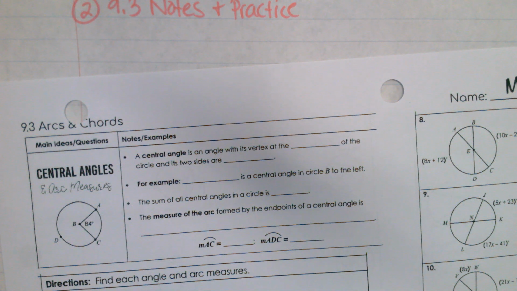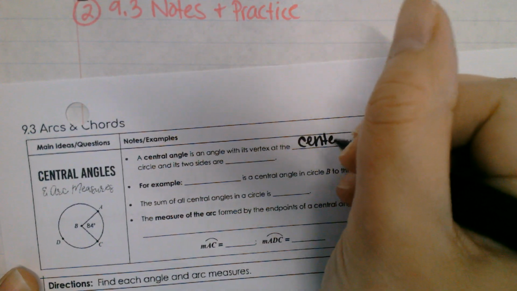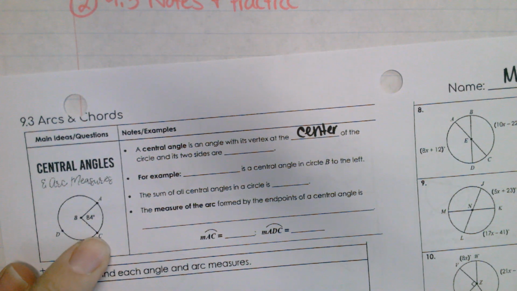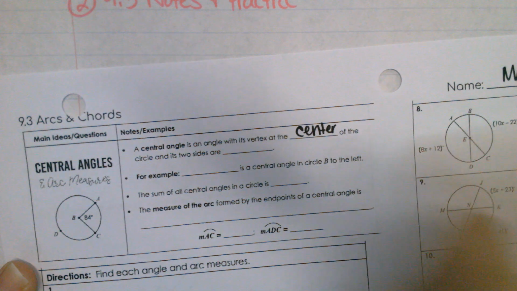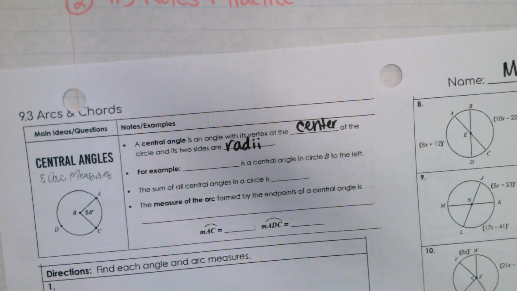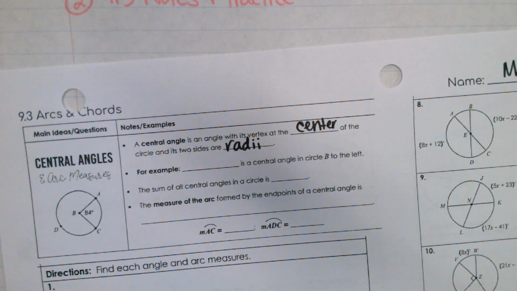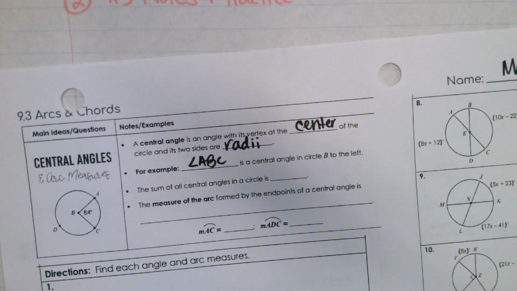Okay, so a central angle is an angle with its vertex where? Who remembers from last class when we were doing 9-1? Where's the vertex of the central angle? The center, yeah. So looking at angle ABC, what are the 2 sides of the angle? AB and BC. Radius, yeah. Radii is the technical name. I like saying radiuses because it's funny. So for an example, angle ABC is a central angle in circle B to the left.